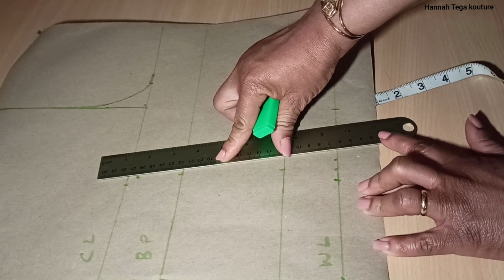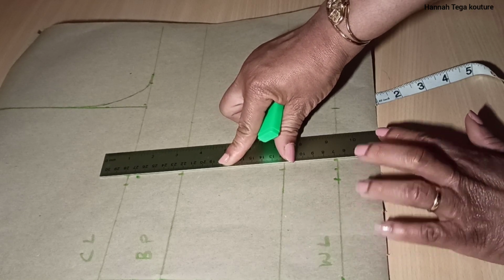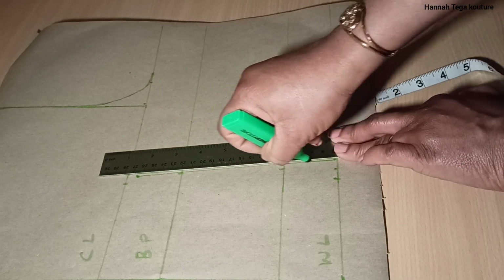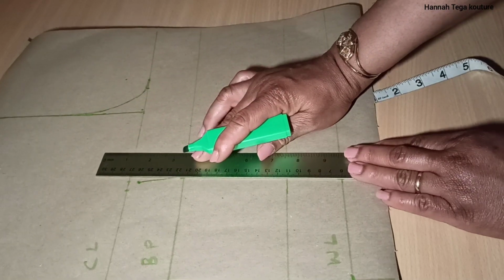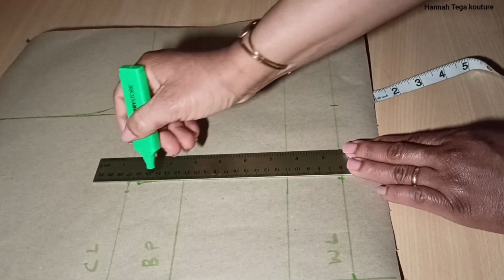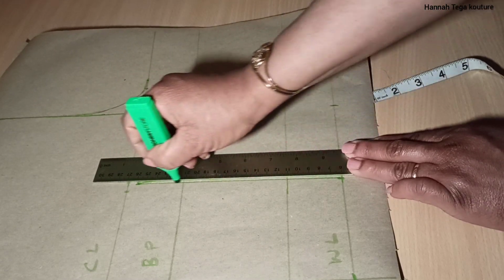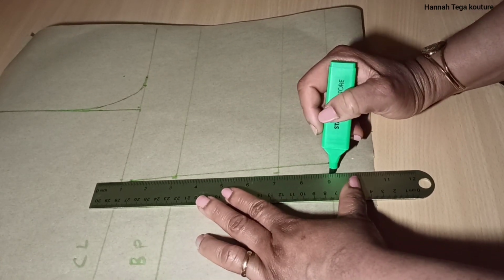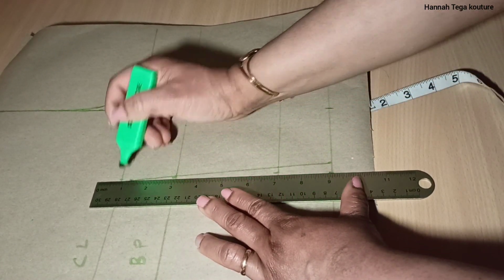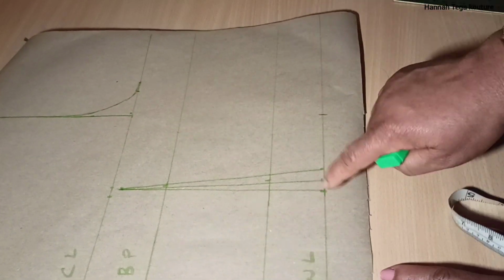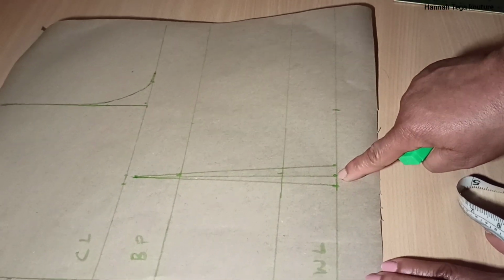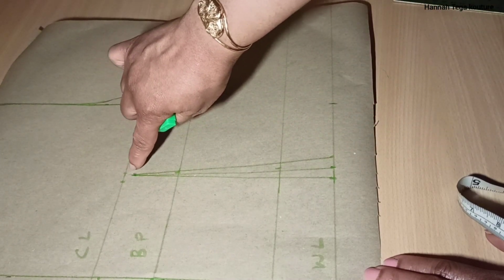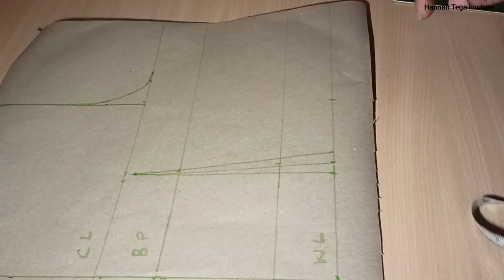Then you connect it straight up to 1/2 inch below the chest line, like that. So that's it. That's our 1 inch allowance for the back. Half here and half there. Connect it 1/2 inch below the chest line.